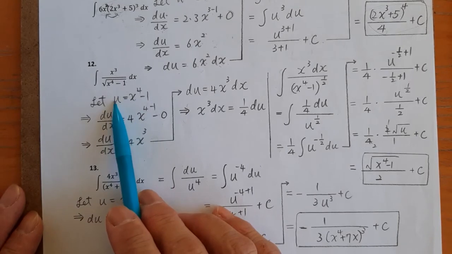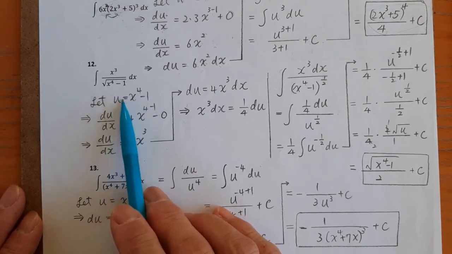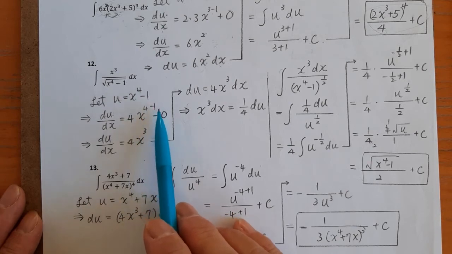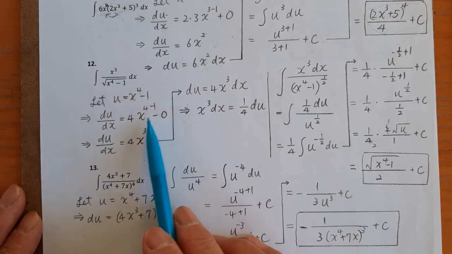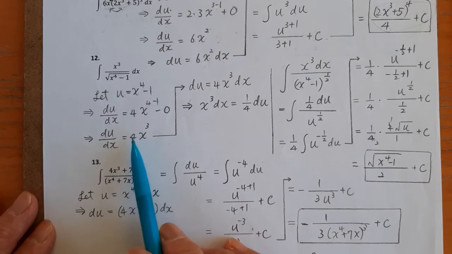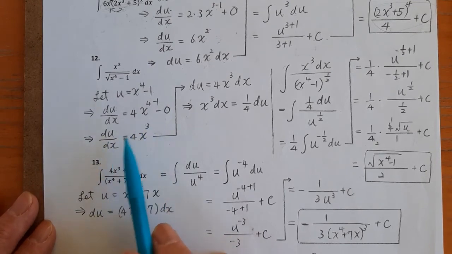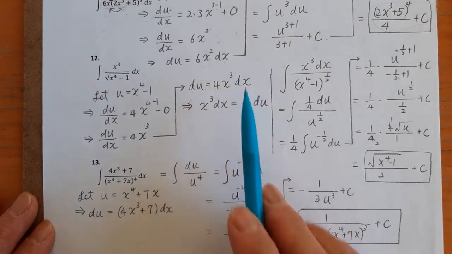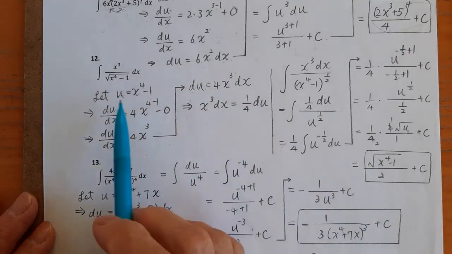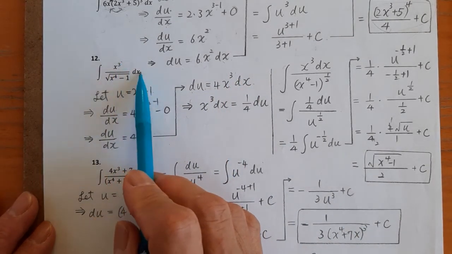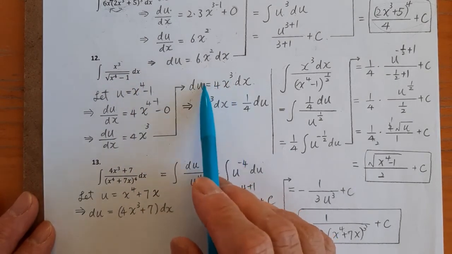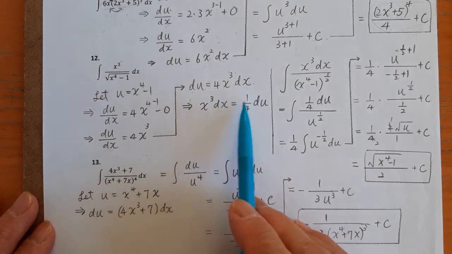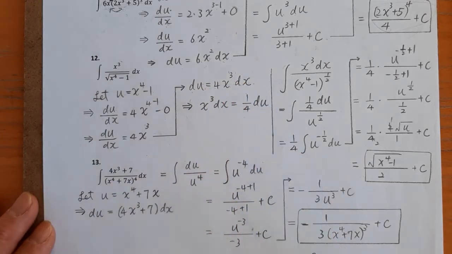So take the derivative: 4 comes down from x to the 4, minus 1, and the derivative of 1 is 0. So du over dx is 4x cubed. Both sides times dx, so you get du equal 4x cubed dx. And here what we want is x cubed dx, so I divide by 4 on both sides. I get x cubed dx is equal to 1 over 4 du.